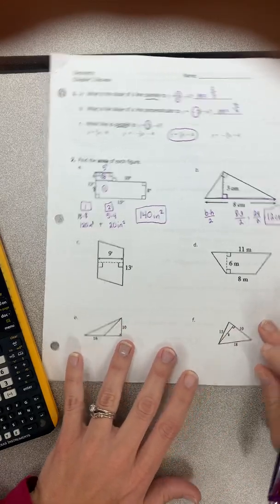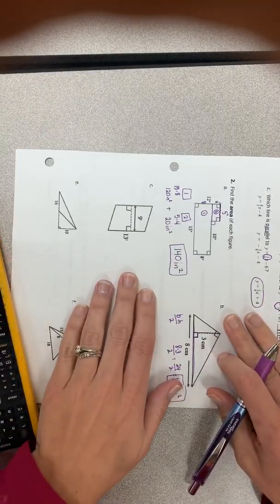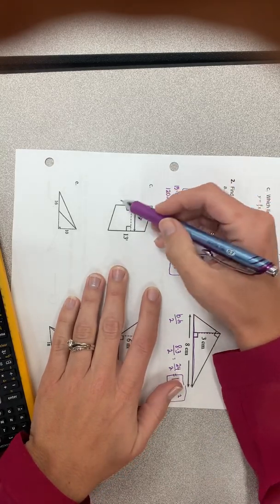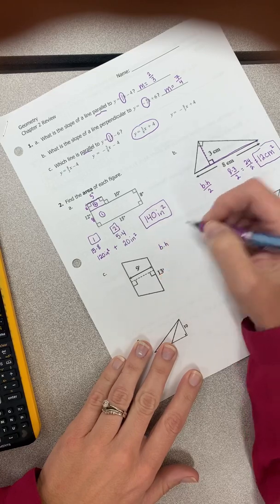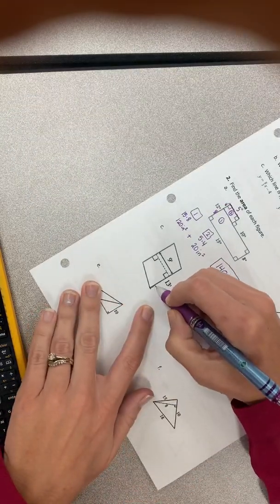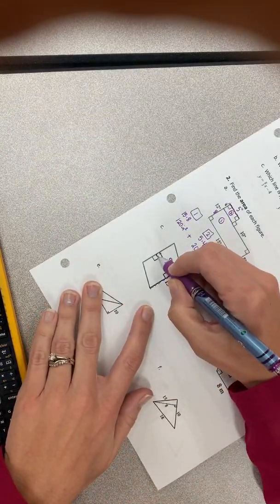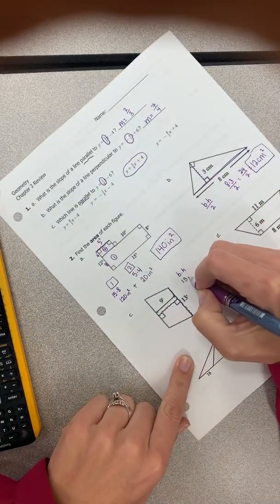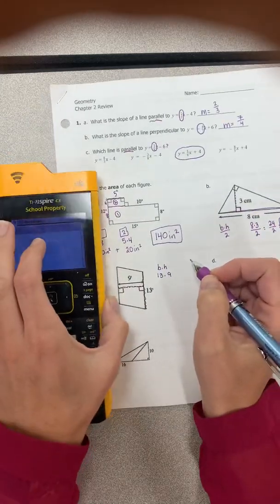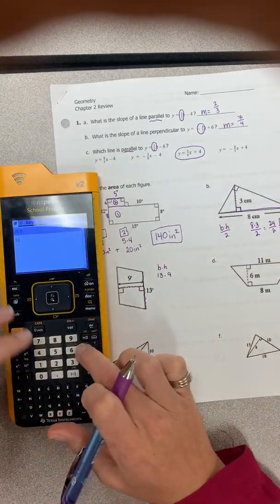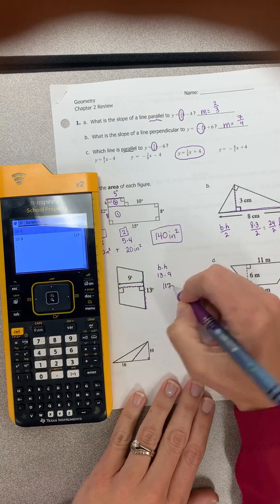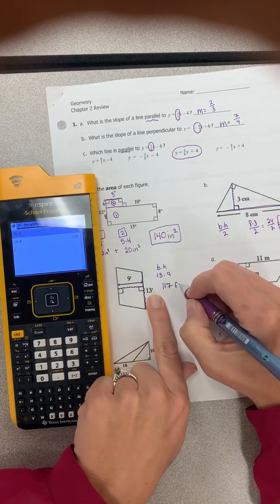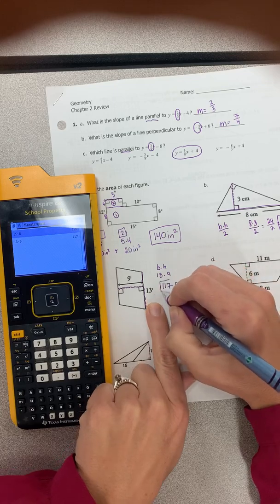Letter C, if I turn my paper this way, it's easier to see. This is a parallelogram. So the formula is base times height. And the base is here, 13, because the height is here, which is 9. So 13 times 9, 117. This little symbol here is feet. So it's feet squared.